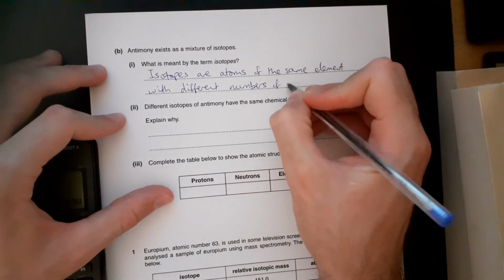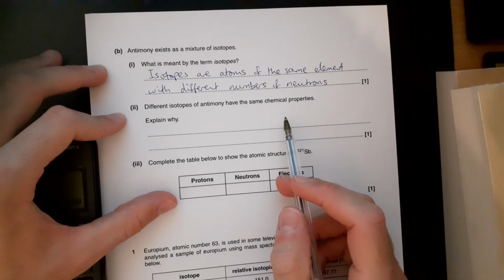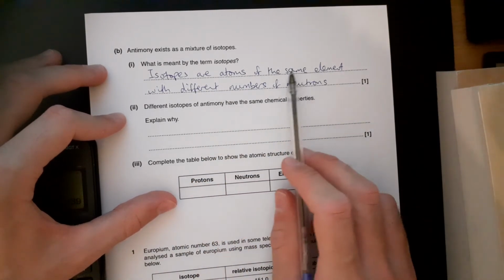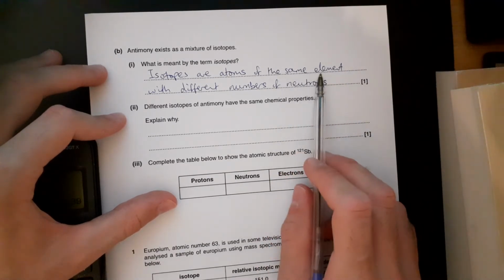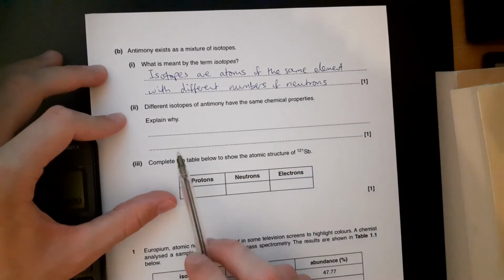You could also say atoms with the same number of protons but different numbers of neutrons. That's the same thing. If atoms have the same number of protons, then they are the same element. So you could say same number of protons instead of same element here. That would be fine. But the important thing is different numbers of neutrons.